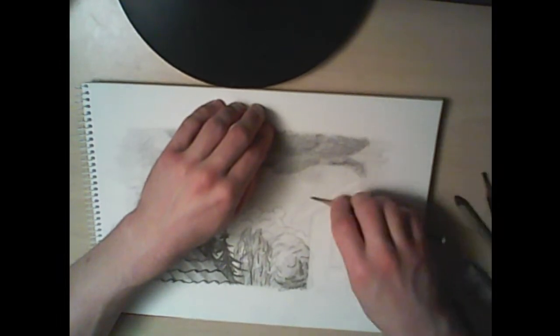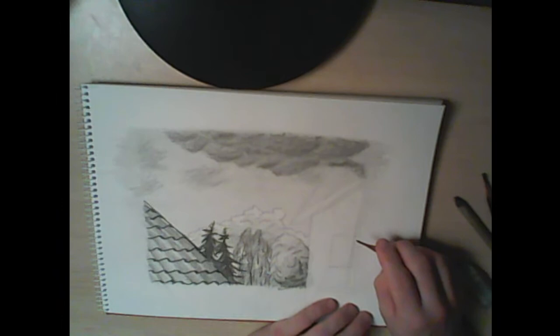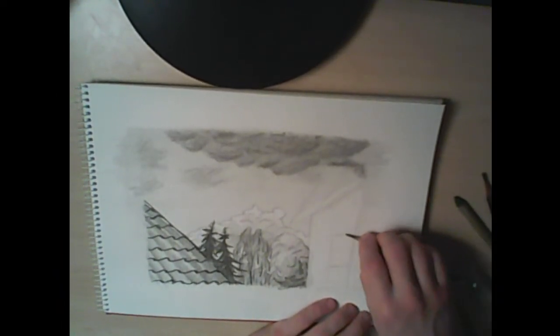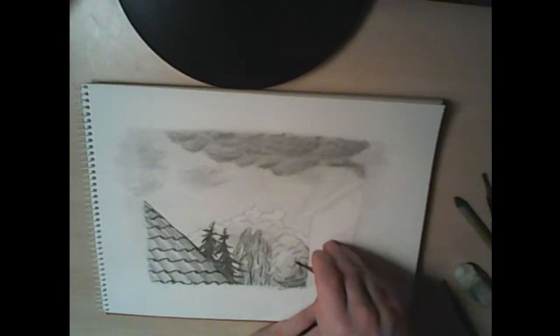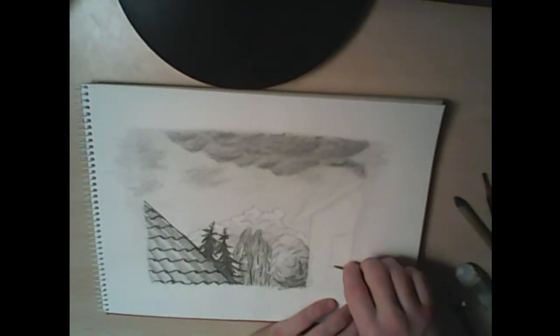Let me see if I can make this work. I want it to look like the window, we don't look right at the front of this building. I want it to be like a two-point perspective.